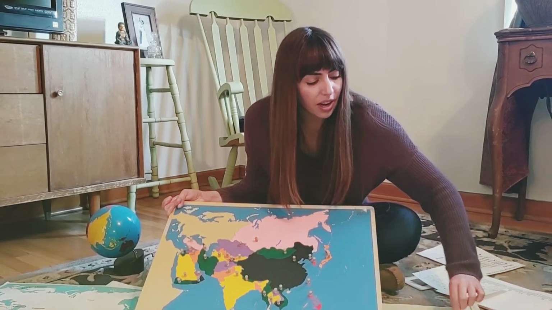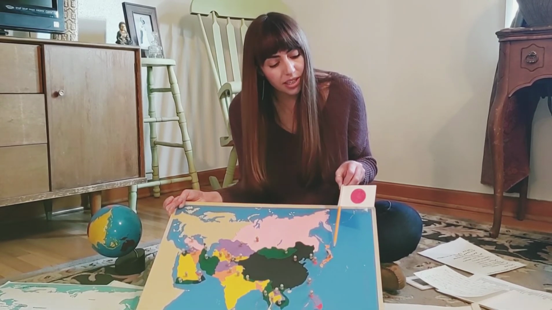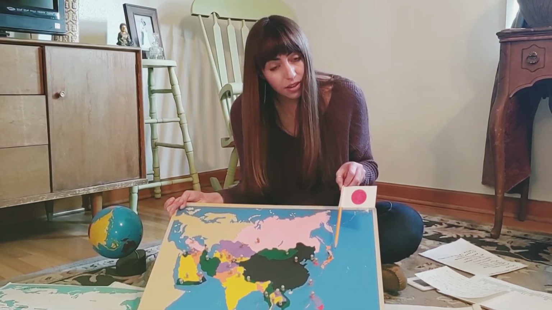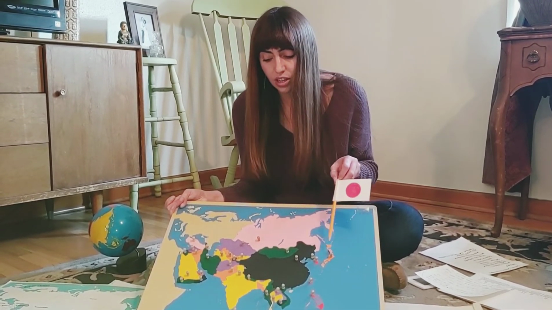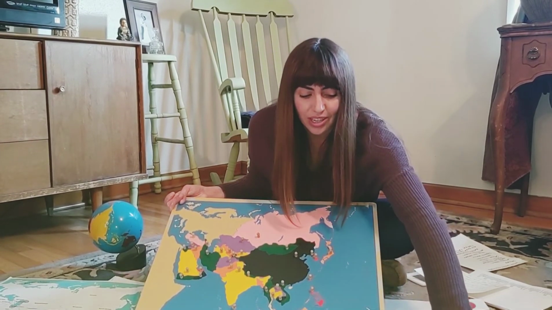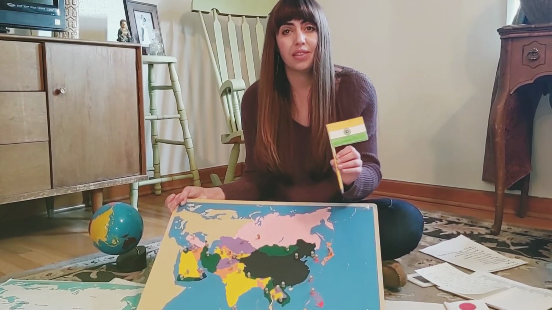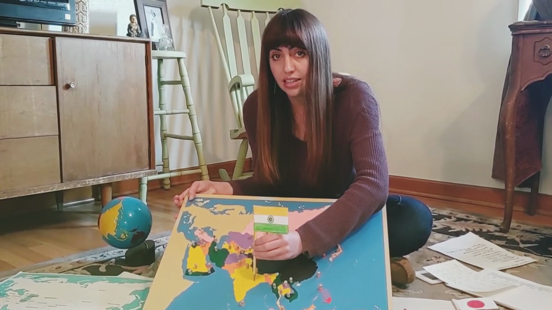You guys also got to make this beautiful and simple flag from Japan. This is a really simple flag. It's a white rectangle with a red circle in the middle. Each one of these countries has their own flag. Today, I am going to invite you and your family to make your very own flag of India.